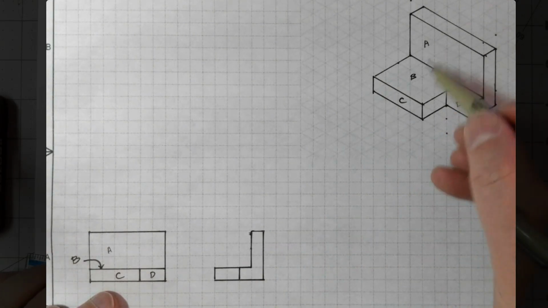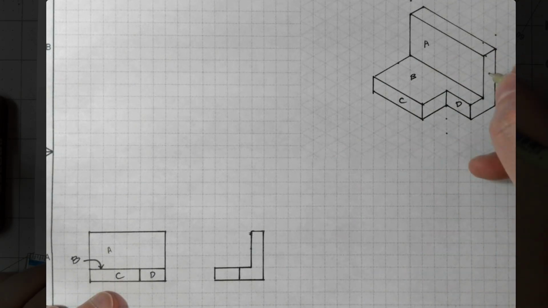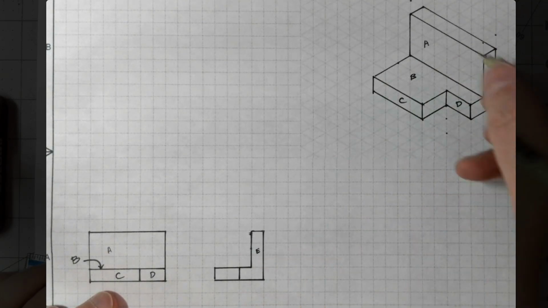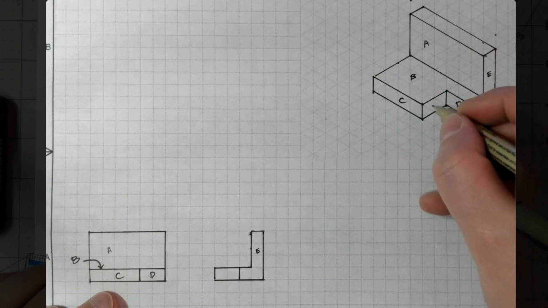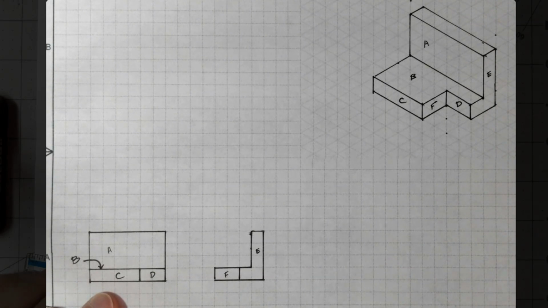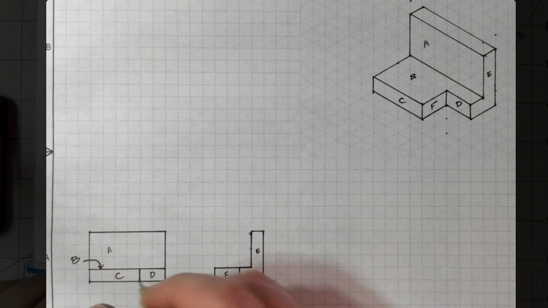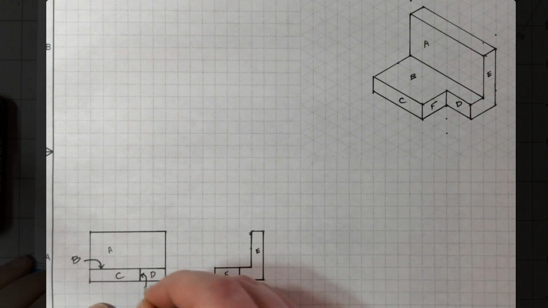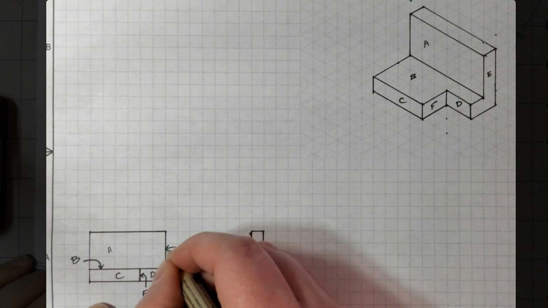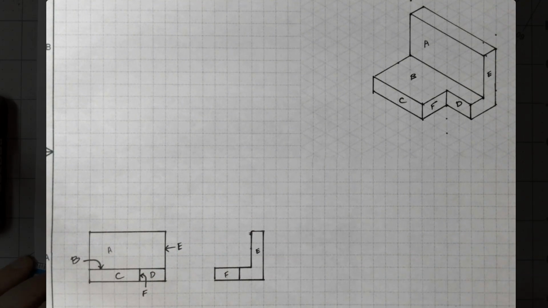Okay, so we have A, B, C, D. Let's say that this is E, and here's E. A, B, C, D, E. Let's say this is F, and we see F here. So surface F on the front view, if we touch an arrow to it, it would be there. And surface E, if we touch an arrow to it, would be there.